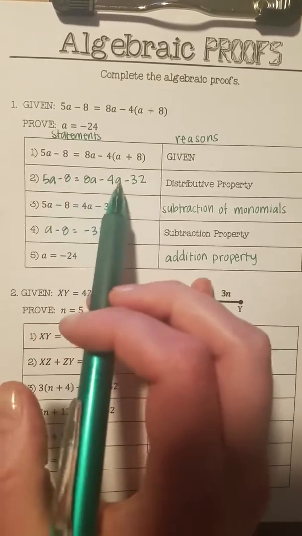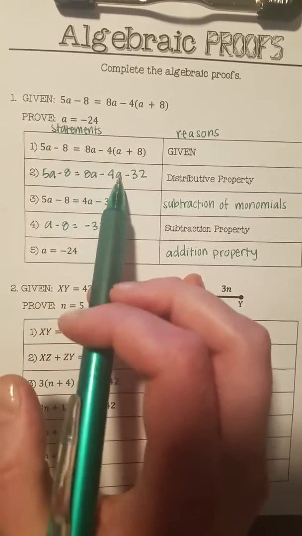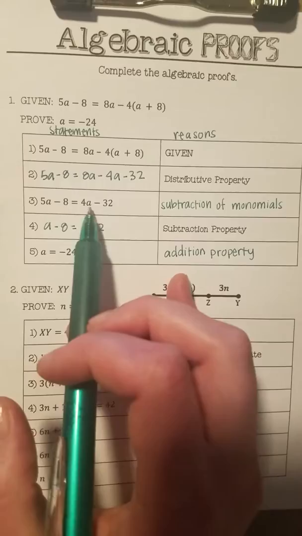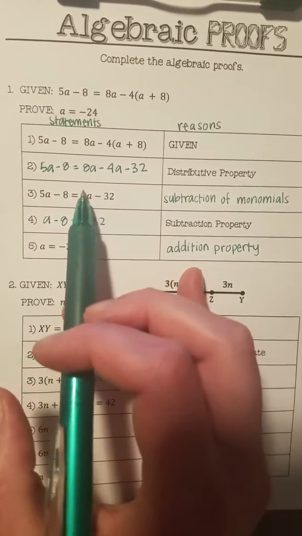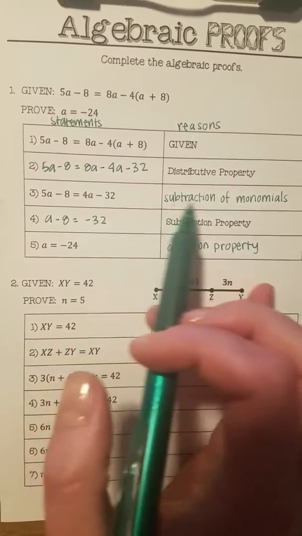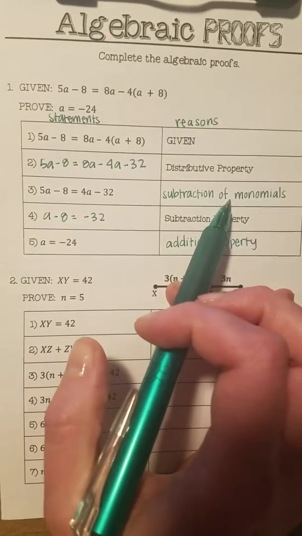Then we combine like terms, and we use our property of subtraction of monomials to turn this 8a minus 4a into just a positive 4a here. So that's subtraction of monomials.